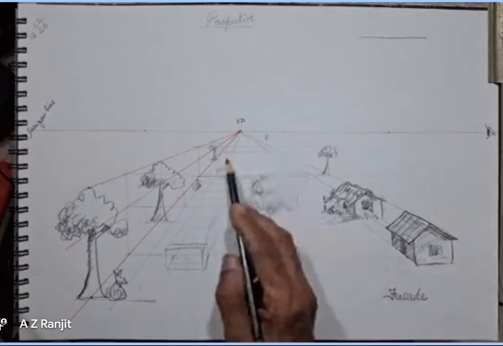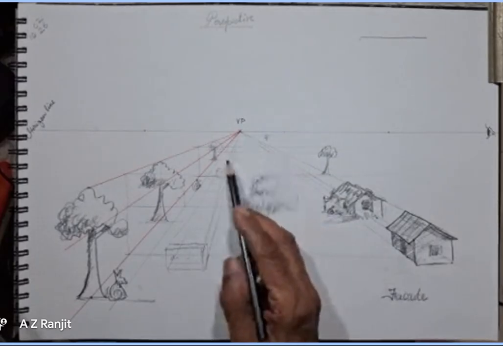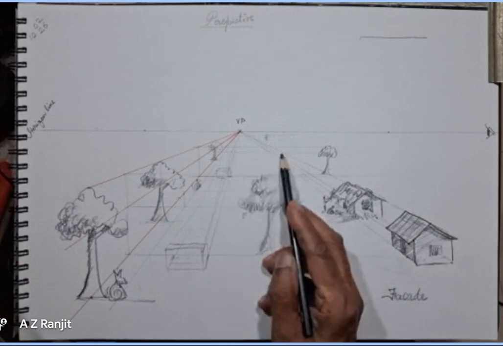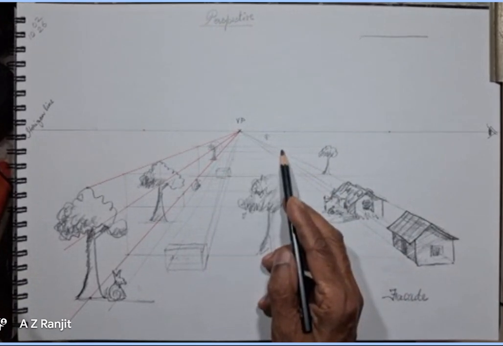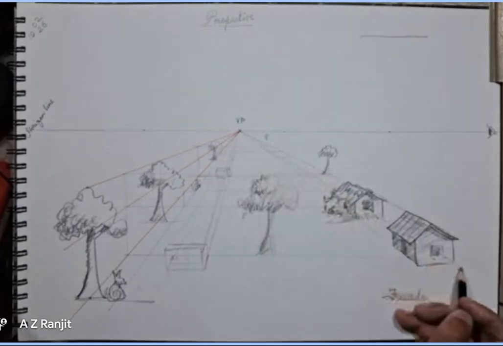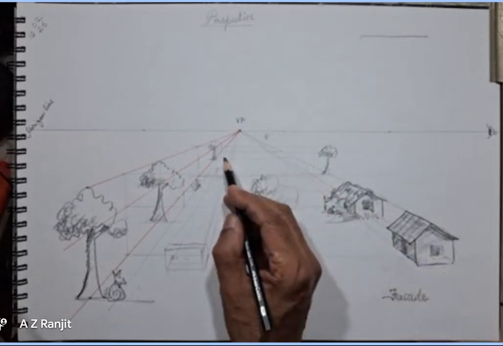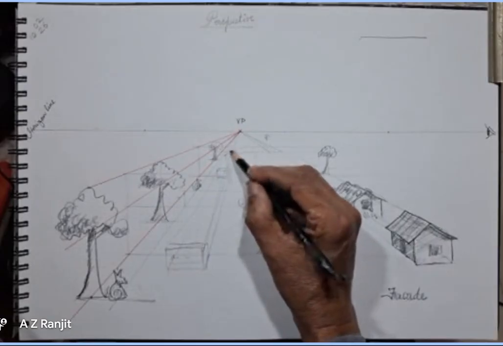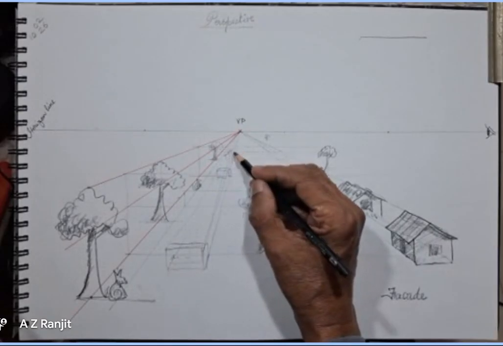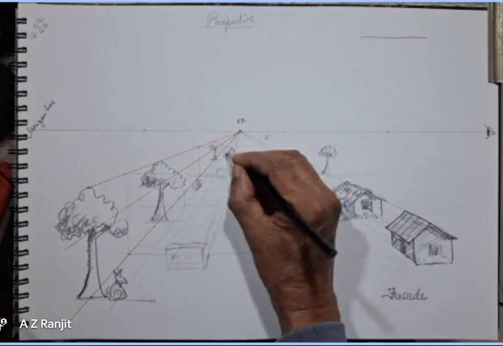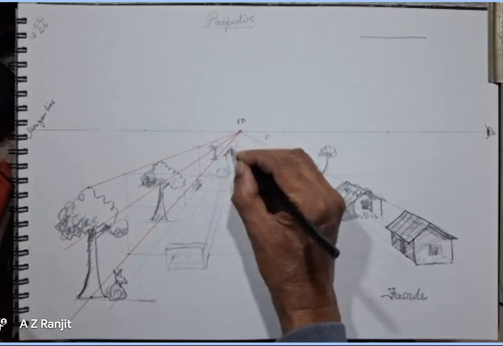Now we are going to draw a hut here. I bring everything here. That would be the bottom line, and that would be the top line. I draw that, and it goes to the vanishing point like that. It has become very light because it is far away.